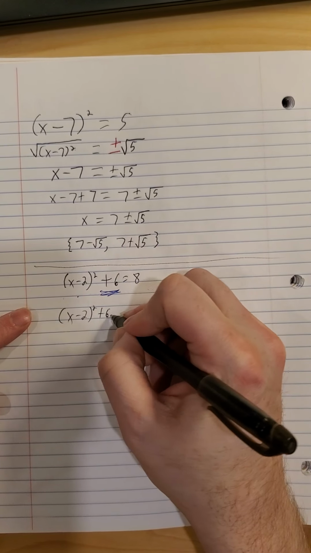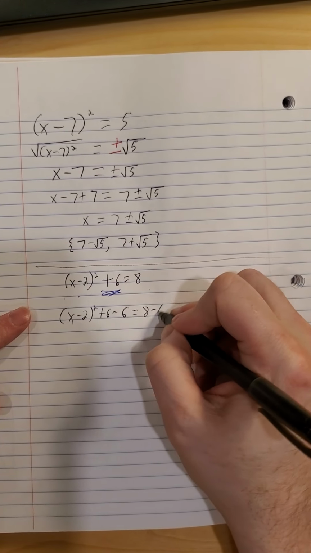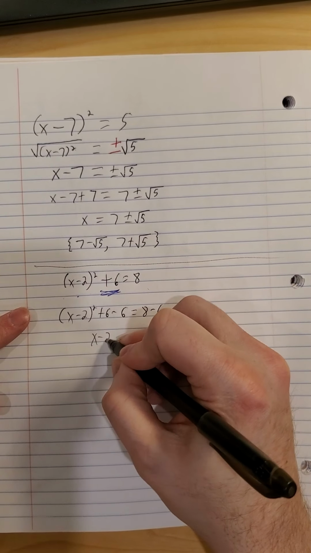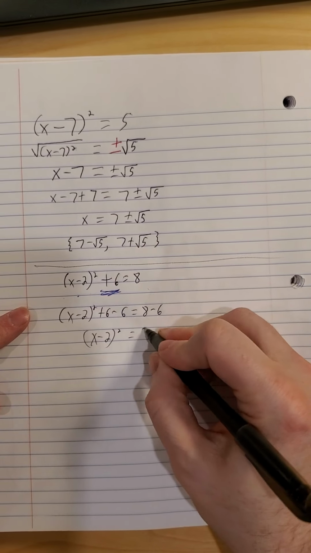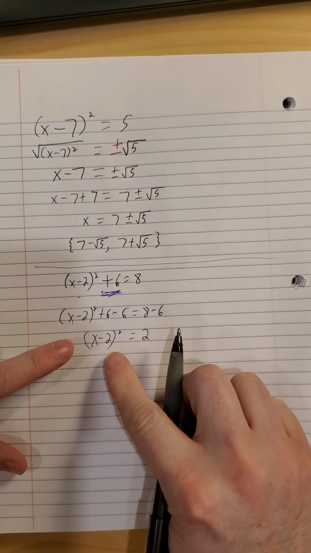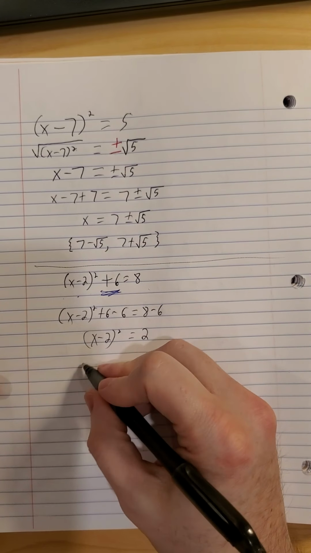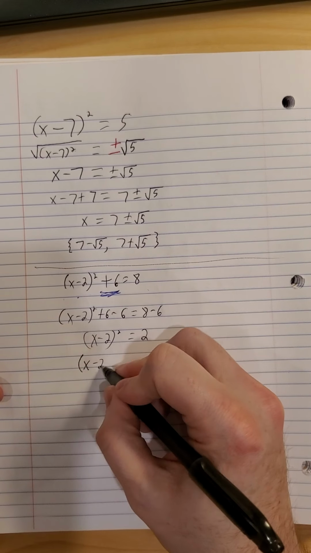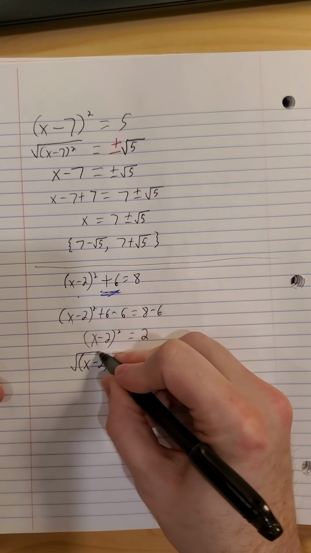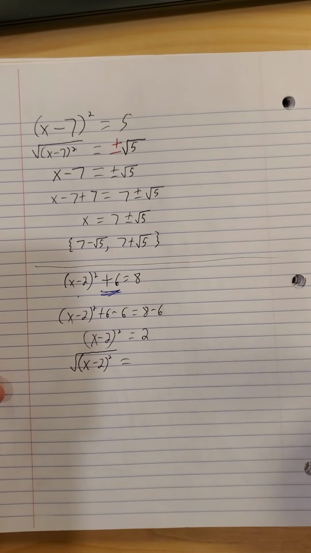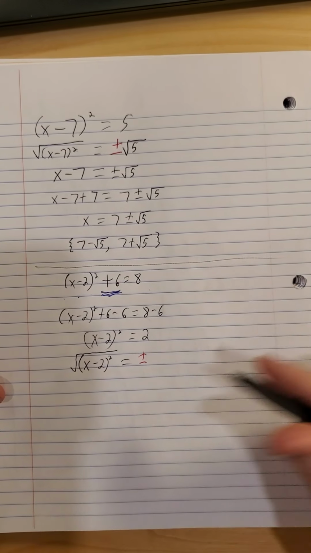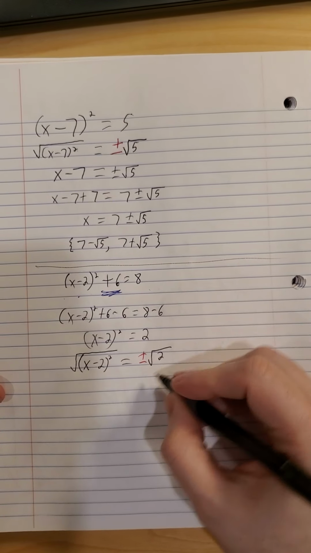So I'm going to subtract 6 on both sides. So x minus 2 quantity squared is worth 2. Now we have the right setup. Perfect square equals constant. Now we can use that square root method. So I'll take the square root of the left side. I'll do the plus or minus thing in front of my side with the constant.